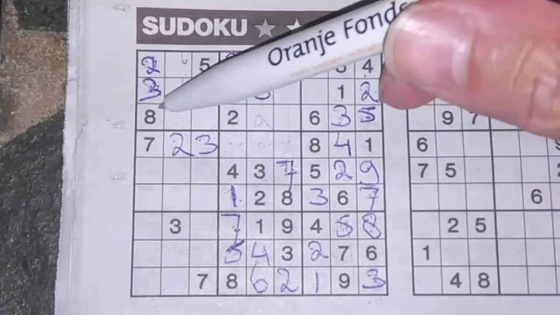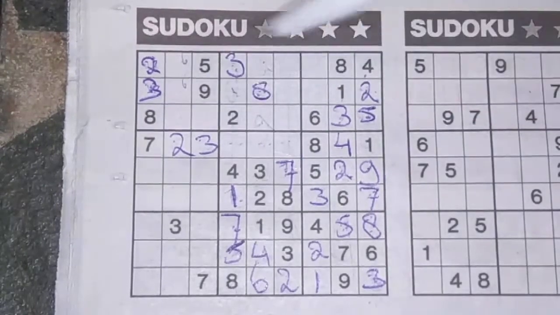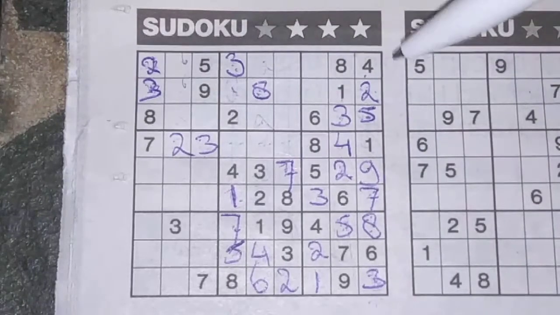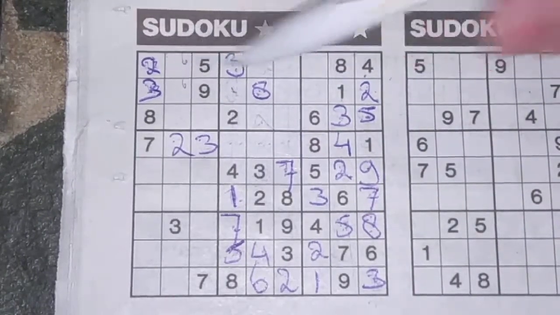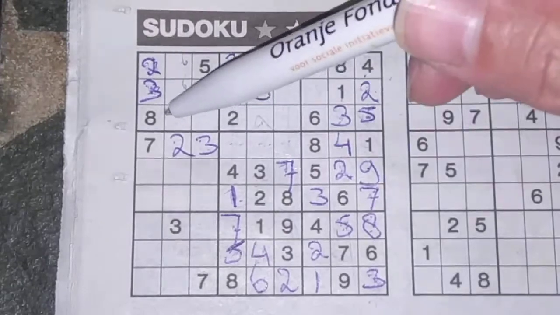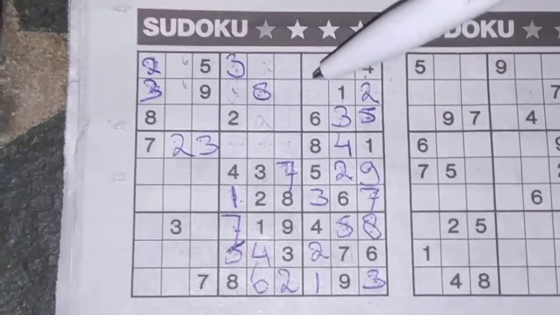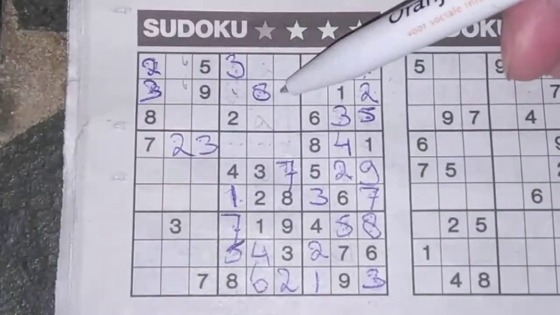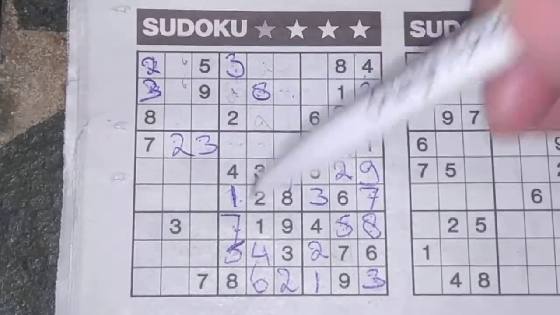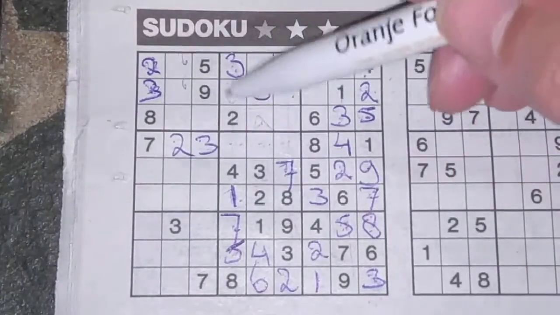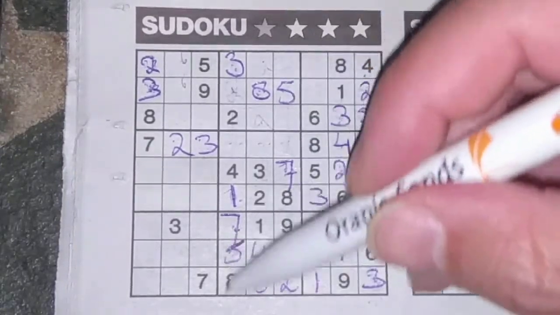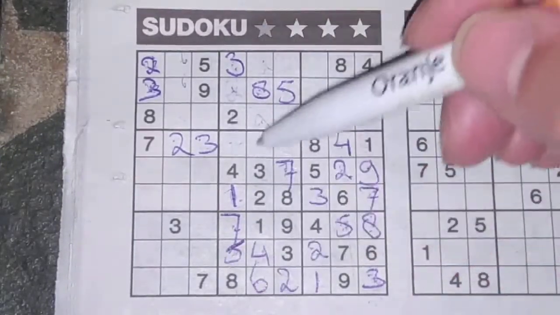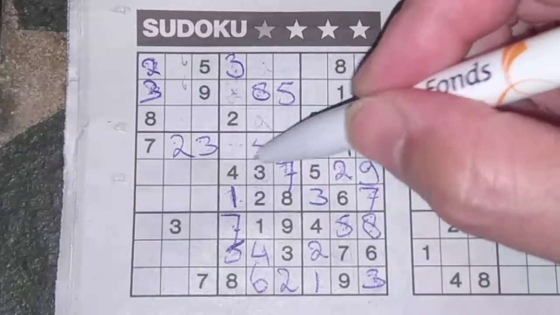5 in this third row. 5 in the first row. 5 in the first row, 5 in the third row. So in the row between, the only 2 places for the 5 should be here or there. I see here 5. No 5 there. 5 should be here. 5 in this column, 5 in that column. So in the middle column, the only place for the 5 should be here.